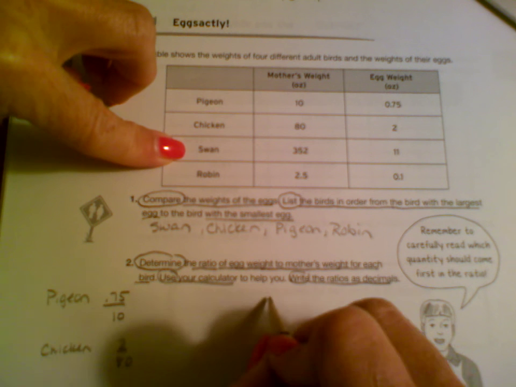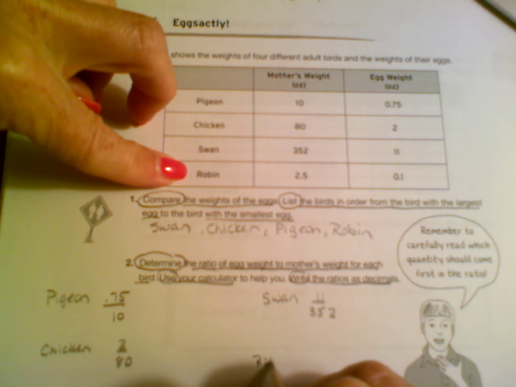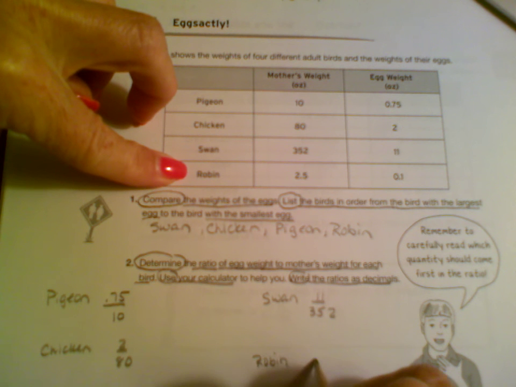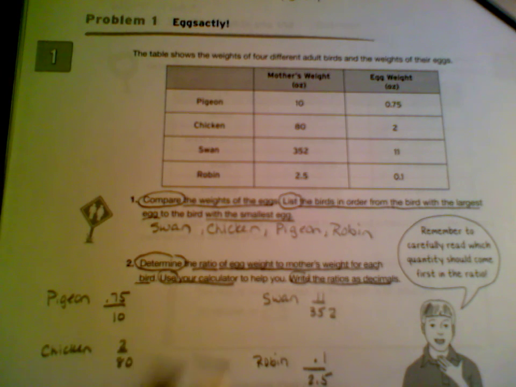Okay, chicken, 2/80. The swan, 11/352. And the robin, 0.1/2.5. Okay, so again, this is hard to make any kind of comparison because my denominators aren't the same. And in this case, I'm going to have a really hard time making a common denominator because I have a decimal here. So easier is going to be to convert everything over to decimals.